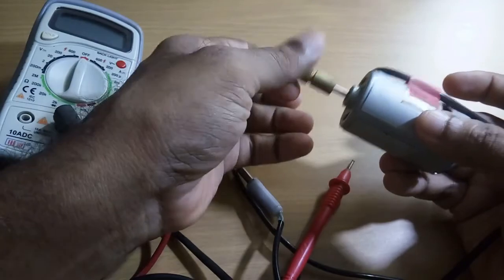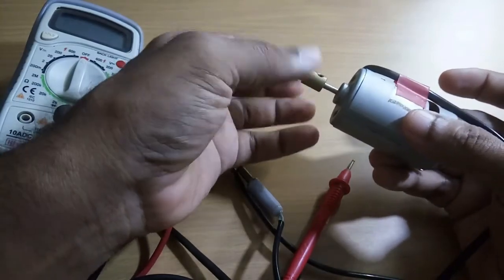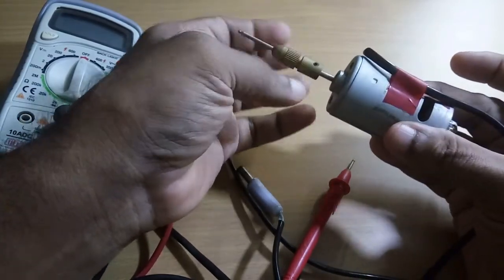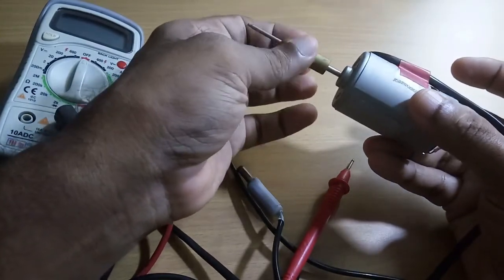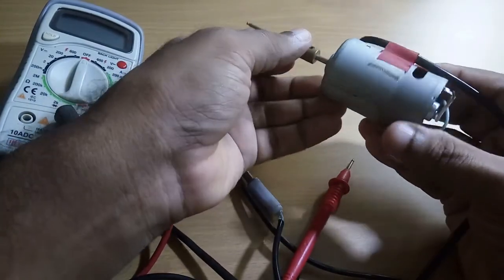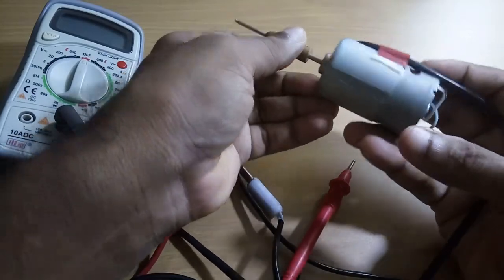It can give some amount of EMF when you are rotating this small generator, as it's actually a motor that can also be used as a generator.